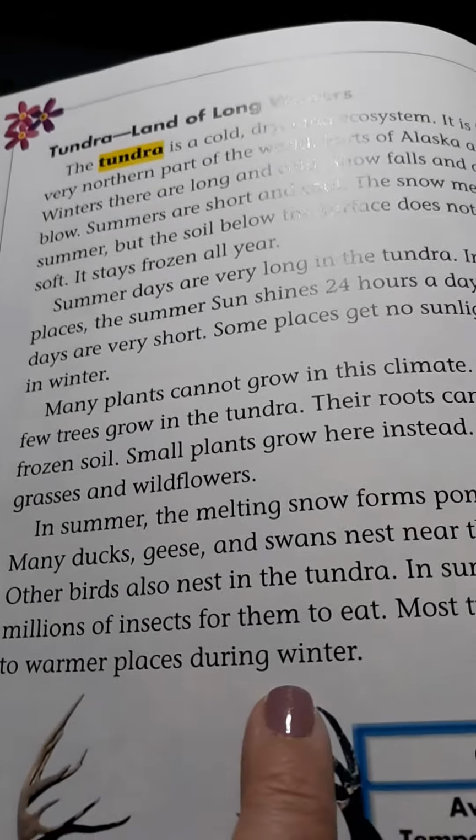Ooh, look at the antlers on that guy. Caribou travel in large herds. In winter, they find food by digging through the snow with their front hooves. What type of plant is missing in this tundra? Trees.